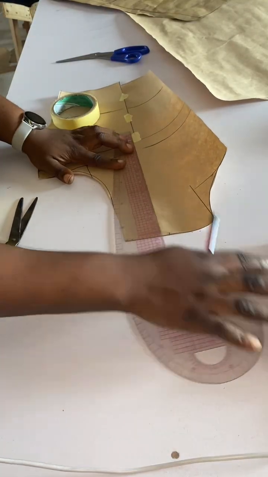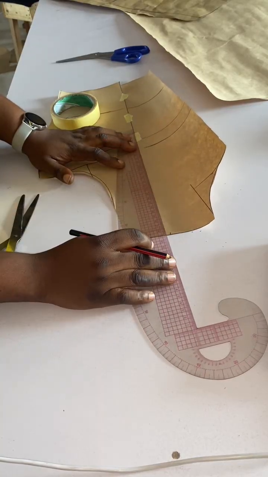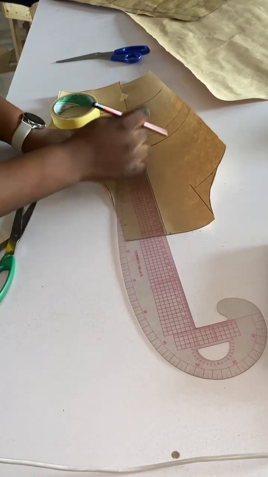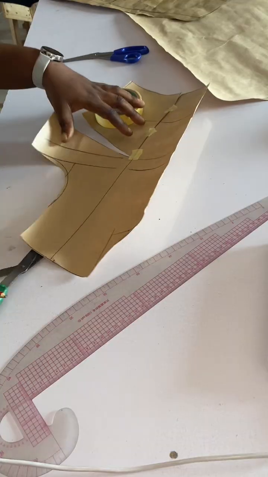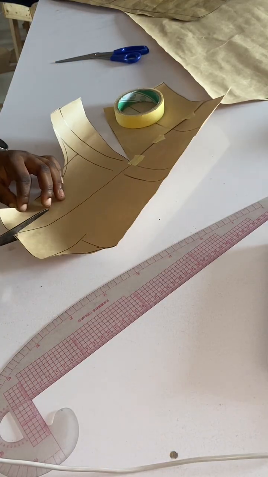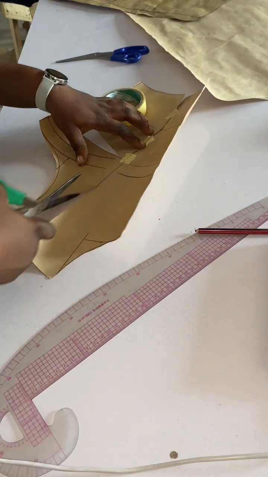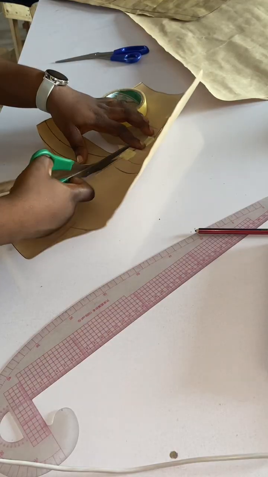So many of you have asked me, "Oh, this dart manipulation, what can I use it to sew?" Now this is a good example of what you can use it to sew. There are so many things you can do with your dart, so many beautiful designs you can create with your dart manipulation. I promise you, so many of them.